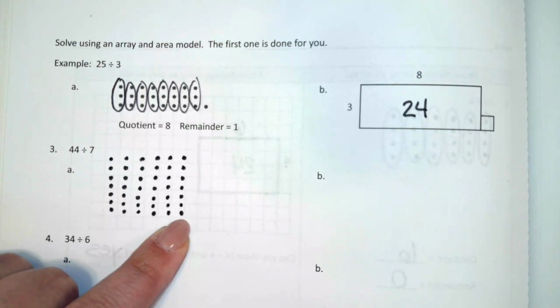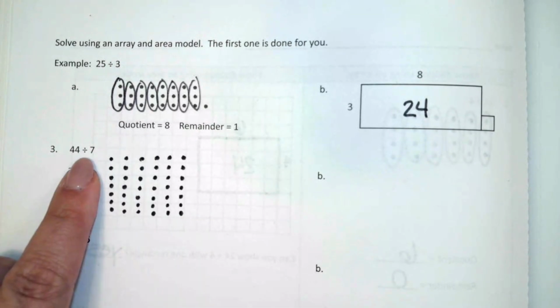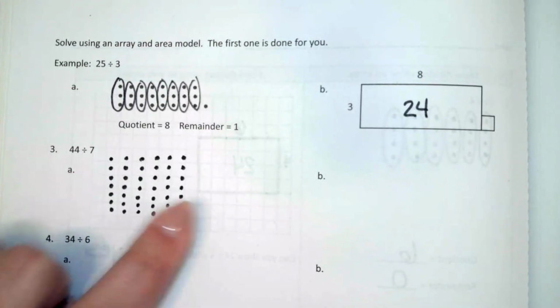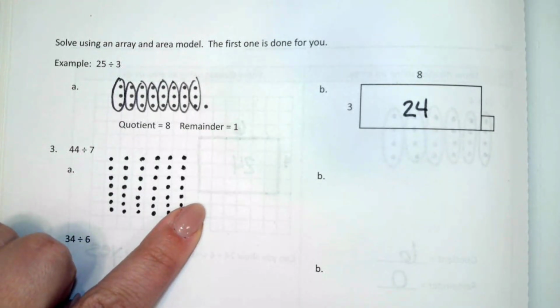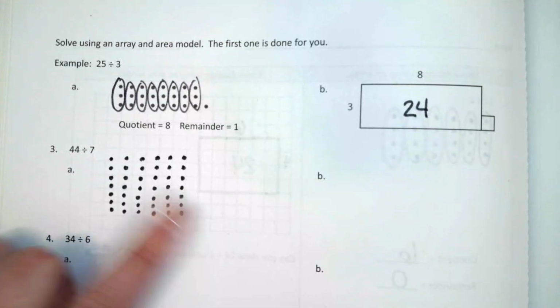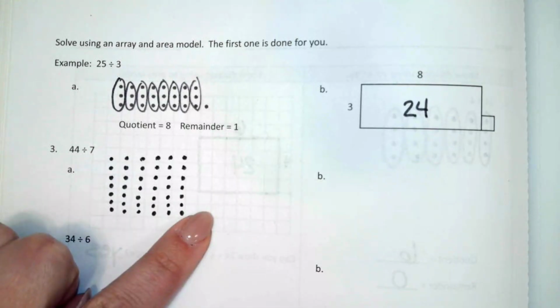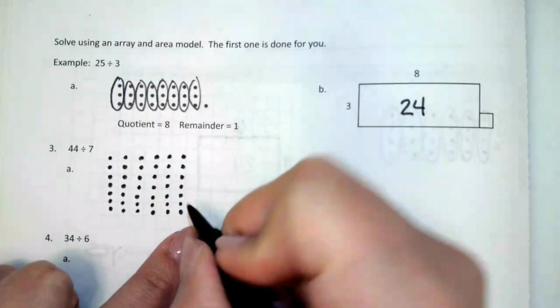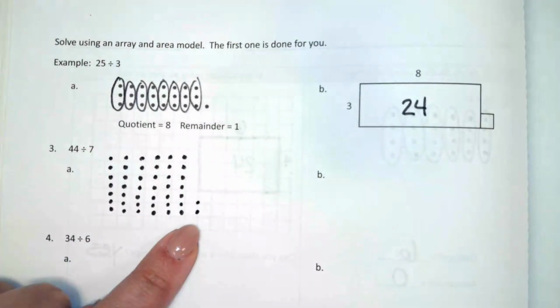I'm at 42 now. Can I do another column of 7? I need to get to 44. So I cannot make another column of 7. How many more dots do I need to get to 44? Only 2 more dots. Those go over here.